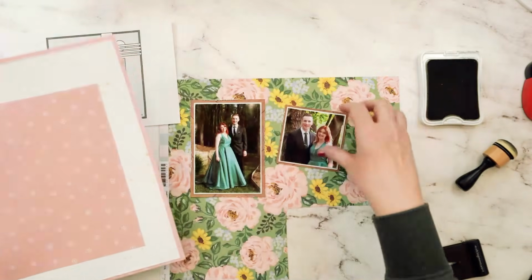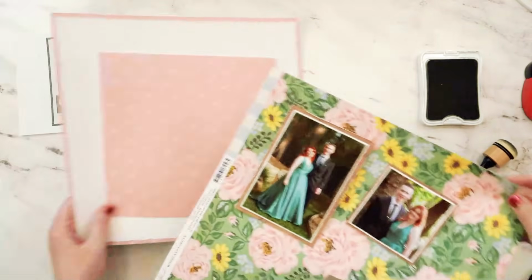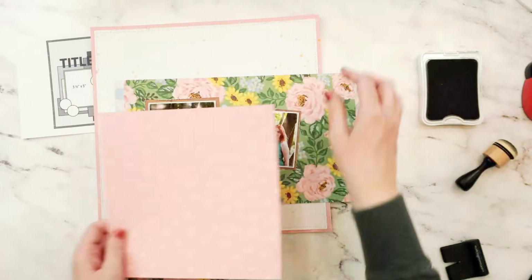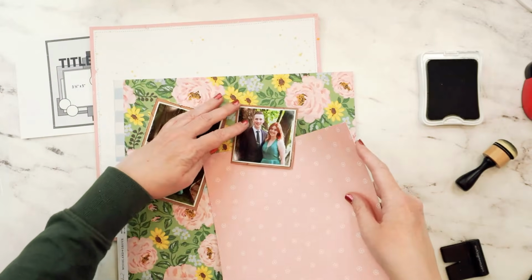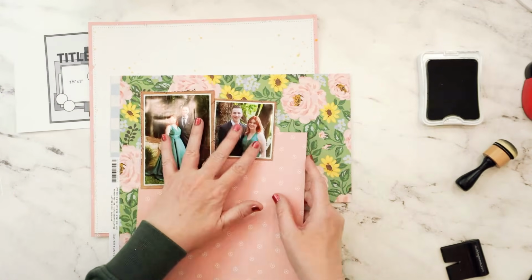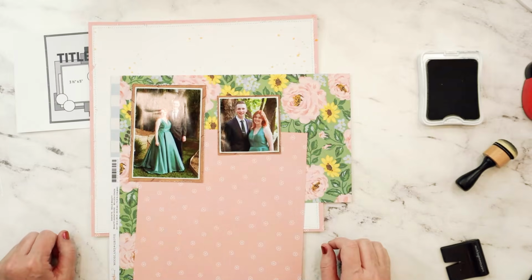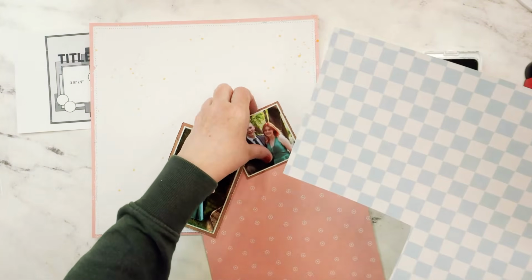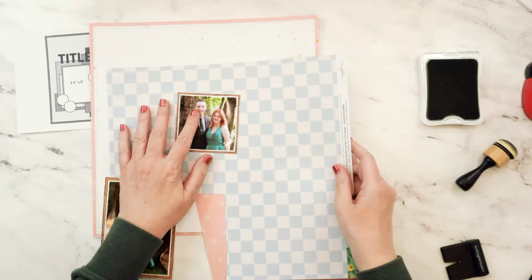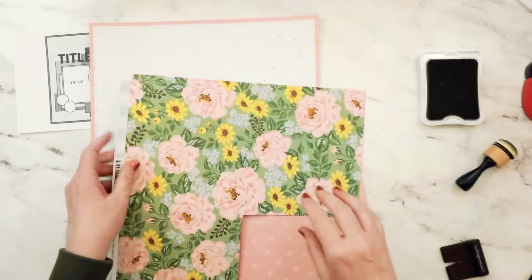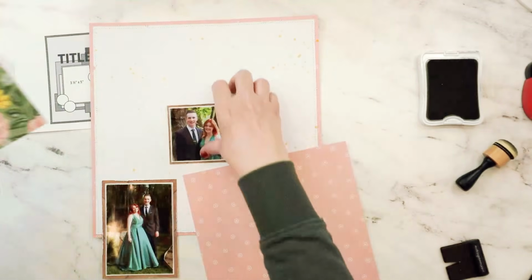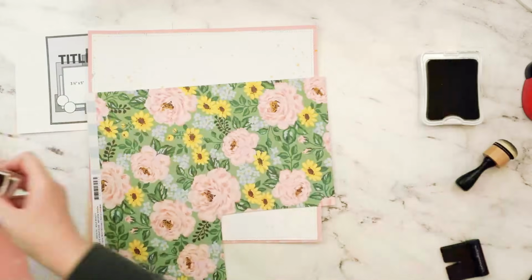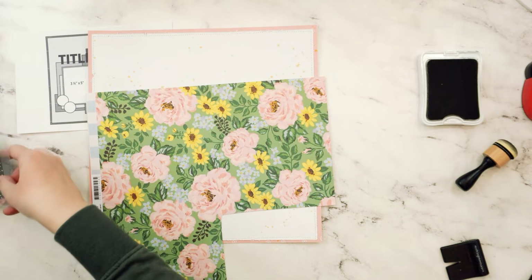Okay, I think I'm going to use, well, I might change my mind here, guys. There's that, or there's the blue. I just love the green so much. Okay, I think I'm going to start with the green as my largest layer in the back, and then we're going to play with some other papers over here.